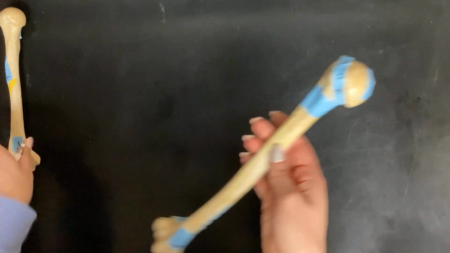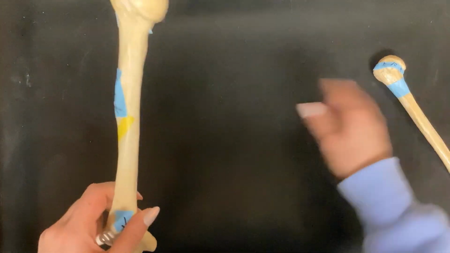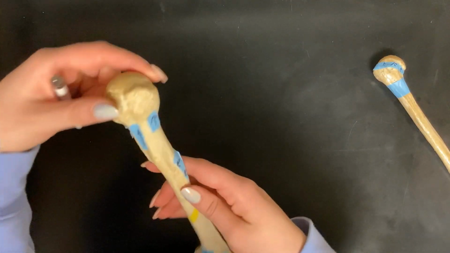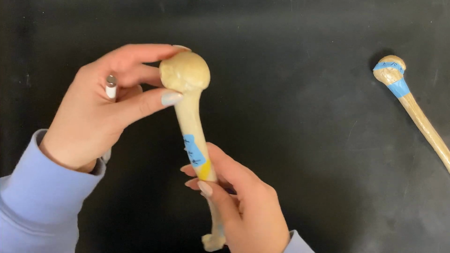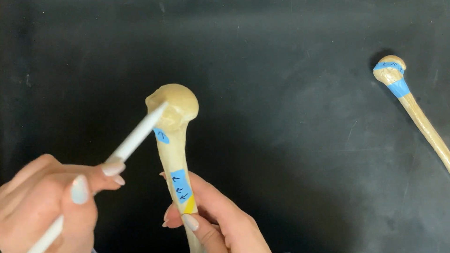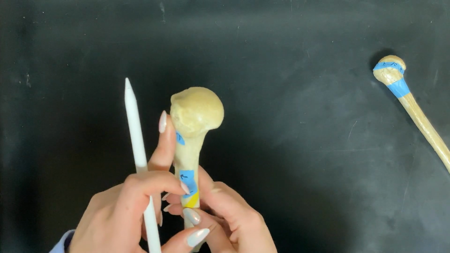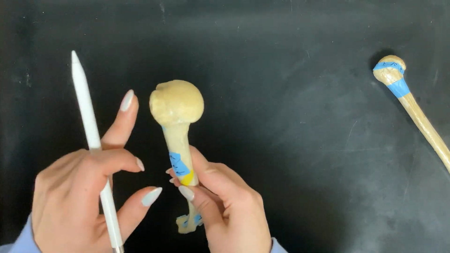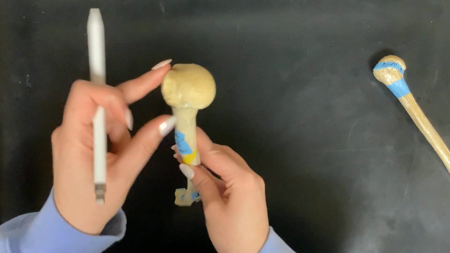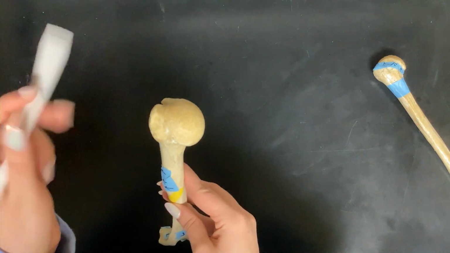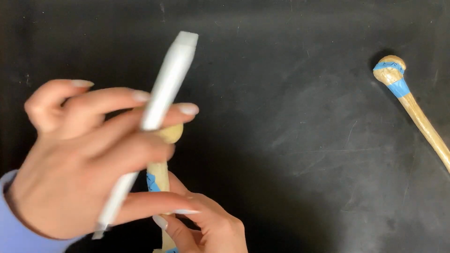Okay, and then we have a couple more tags. So if we come back to our proximal humerus, we could see this structure here. And this is going to be our greater tubercle of the humerus. And this is always going to be lateral because our head is medial.